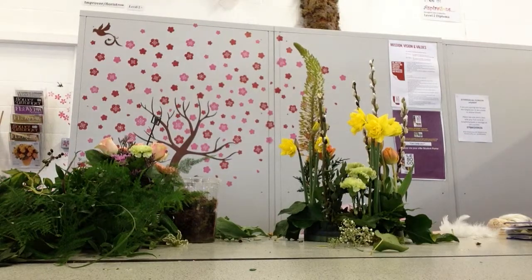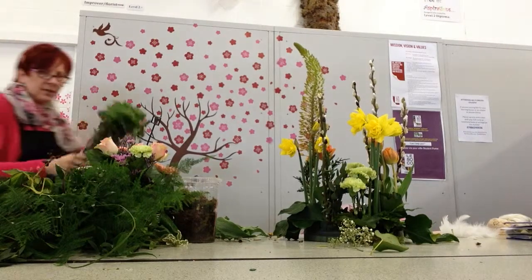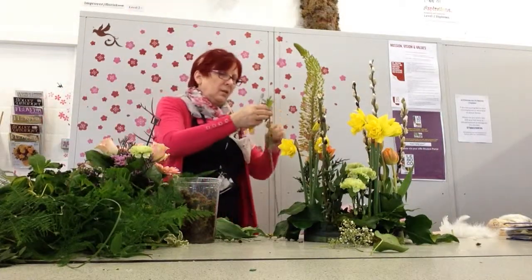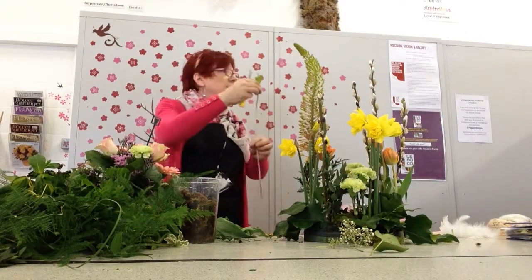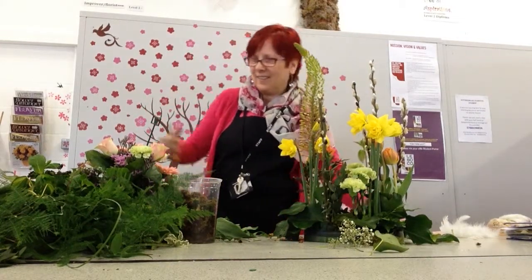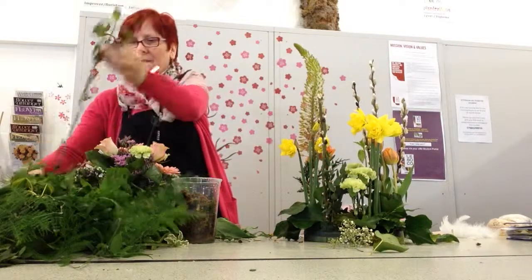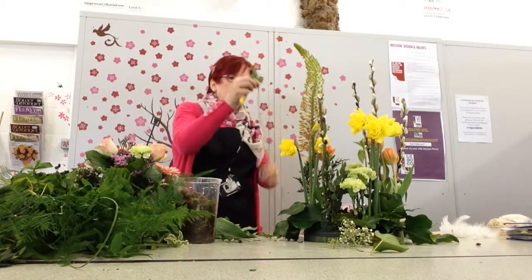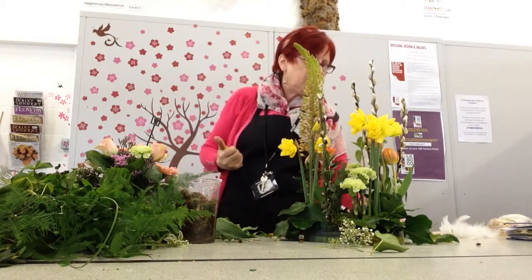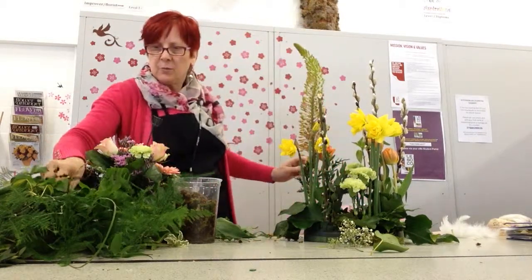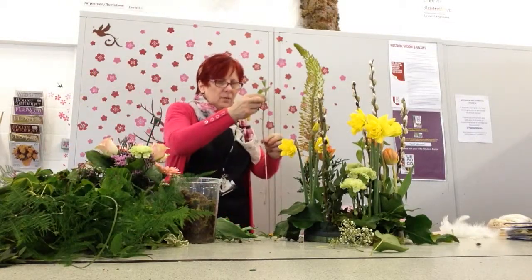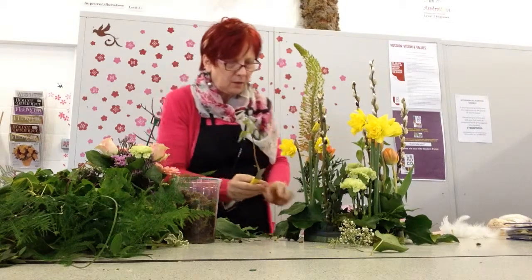Oh, pretty. You know what this is? Mint! So mint. It would smell nice, but again, it is a little bit out of season, isn't it? Because you wouldn't find mint like this in your garden in the winter. So you only really have it like this in the summer, don't you?